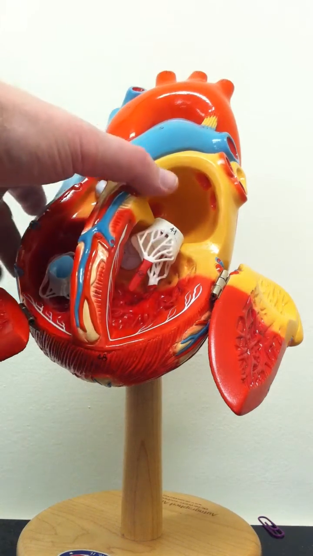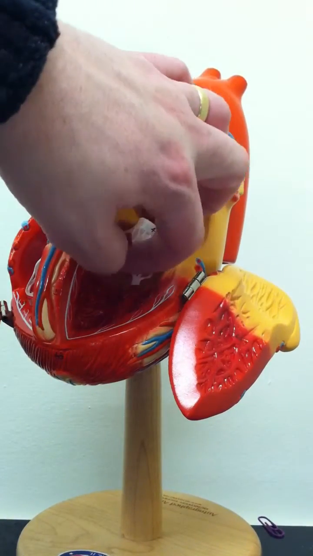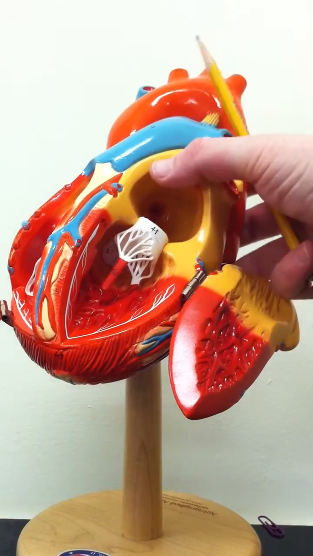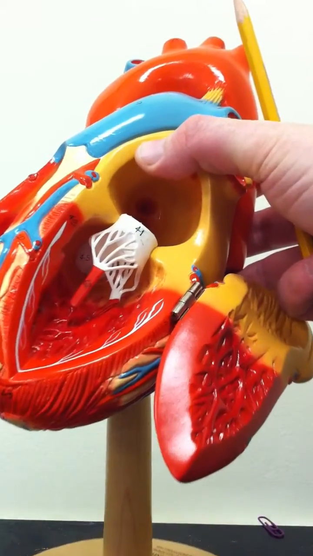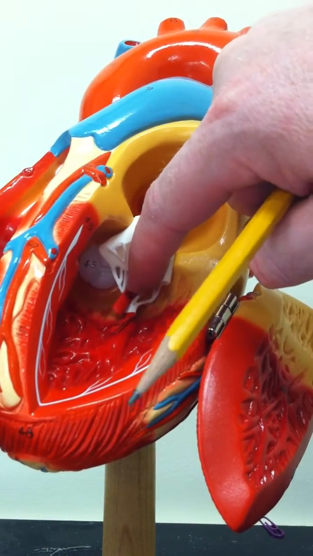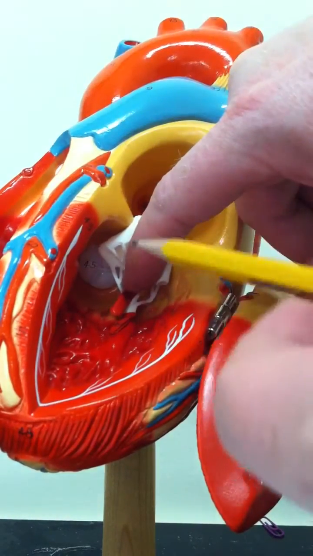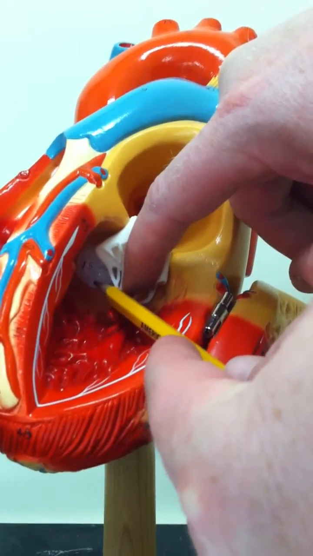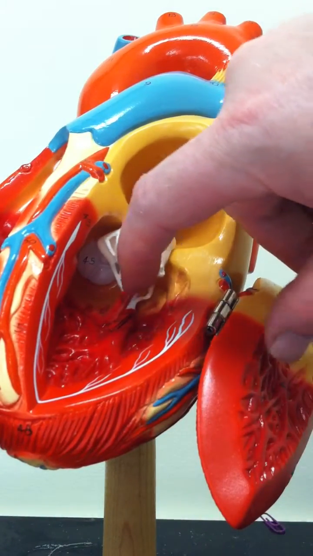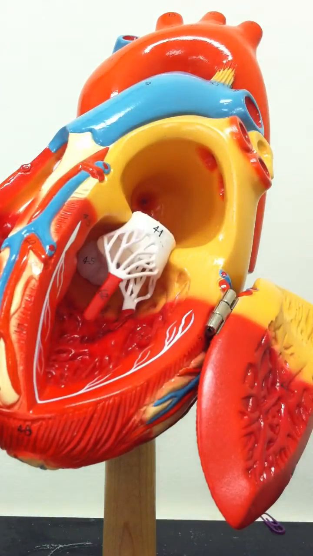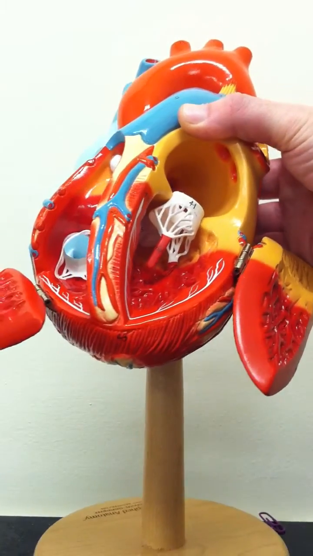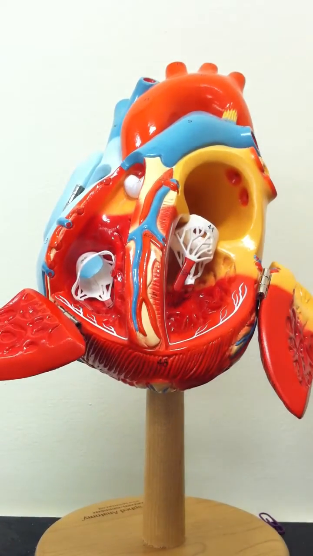And then the last one for this model is buried a little bit. Of course, that's how it really is. If I lift this up, you can see, let me bring it a little bit closer and see if we can move that. Tucked away back behind this AV valve, there's our aortic valve. It's kind of dim in there, but that's the aortic valve back in there that allows blood to exit the left ventricle into the aorta, but prevents it from coming back down again when the ventricle relaxes. So those are the 4 valves that go along with the 4 chambers.